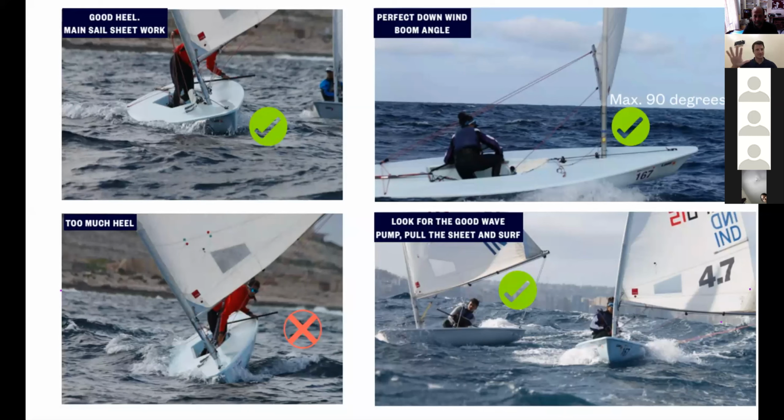This is a perfect heel. Now when you look at the bottom with that X, that's a little bit too much. You can see that you have to already react to stop it. Like, oh my goodness. So it's too much. Try to keep it always at the level of the first picture.